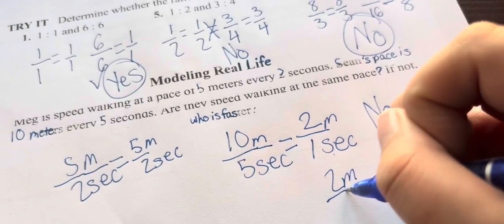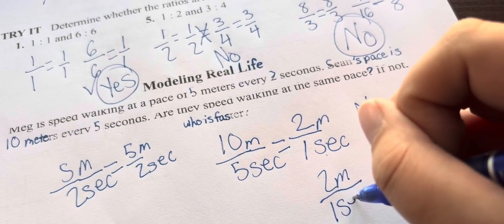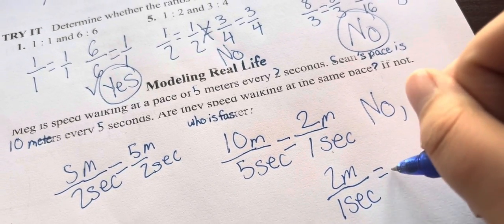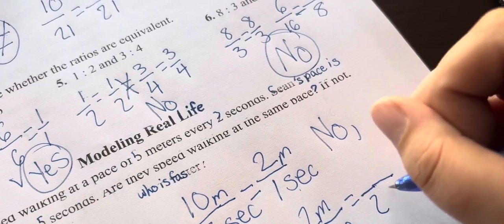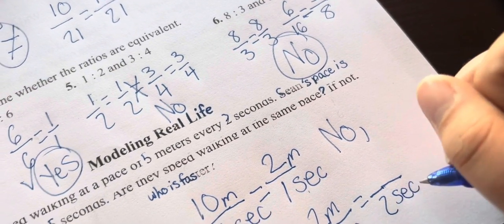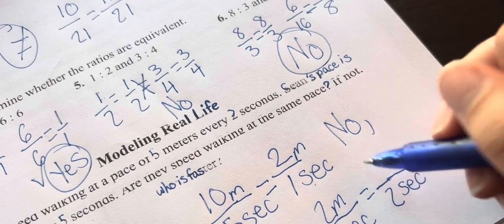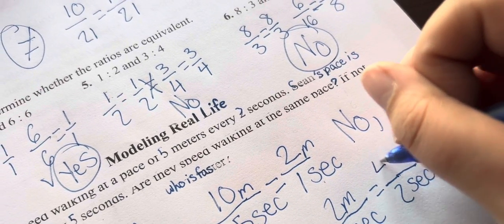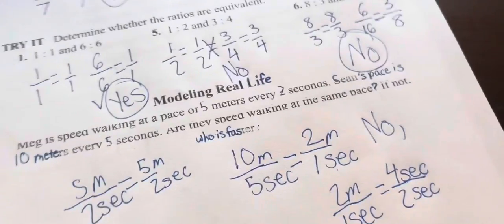So I'm going to try and get this one to say 2 seconds. So if I want 2 seconds on the bottom, if I go from 1 to 2, that's times 2, which means I need to times 2 on the top. And we'll spend more time with this later, so if this isn't making a whole lot of sense to you, that's fine.